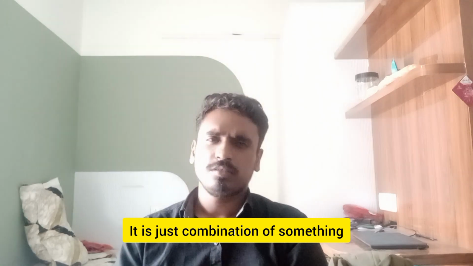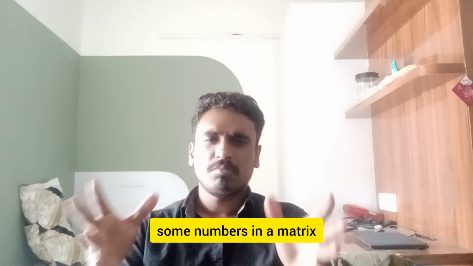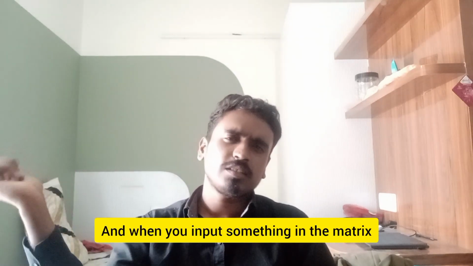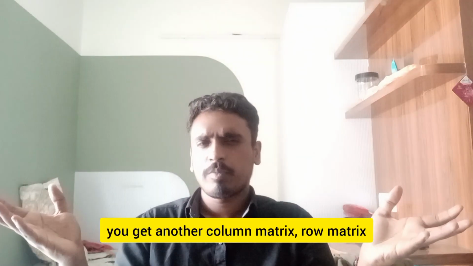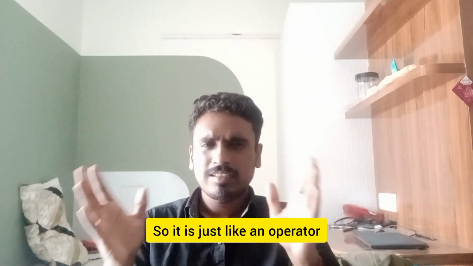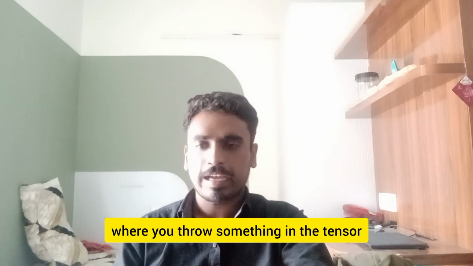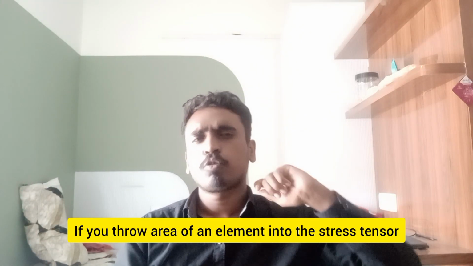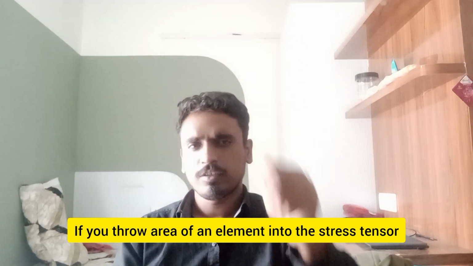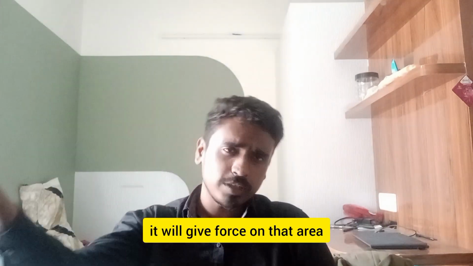Tensor is nothing. It is just a combination of some numbers in a matrix, and when you input something and multiply it with the matrix, you get another column matrix, row matrix, whatever you call it. So it is just like an operator where you throw something into the tensor and you get something out of it. So what is stress tensor? Stress tensor is a tensor. If you throw the area of an element into the stress tensor, it will give the force on that area.